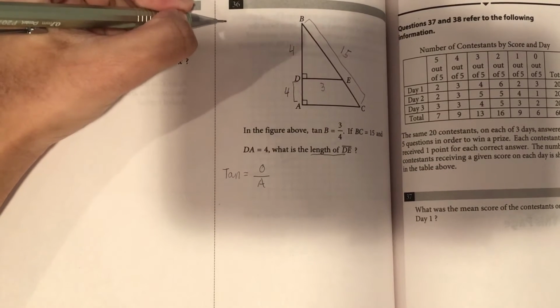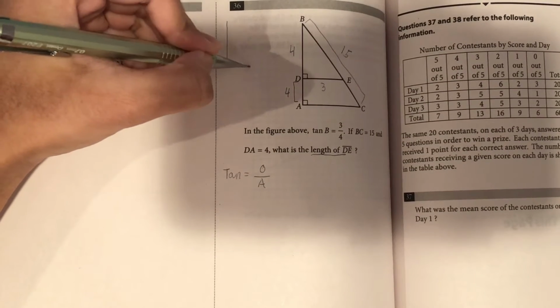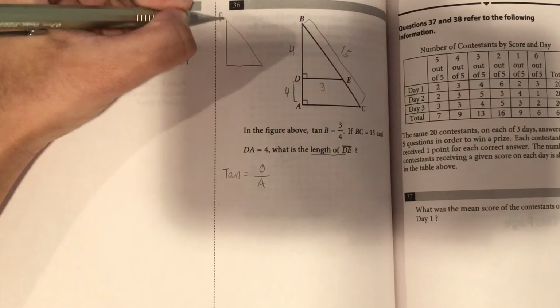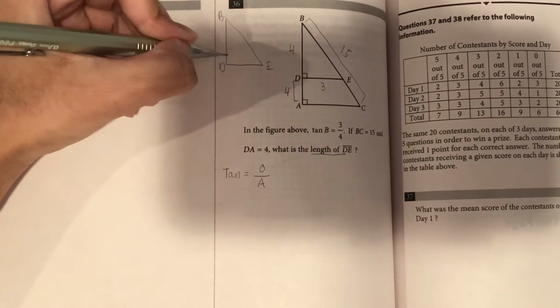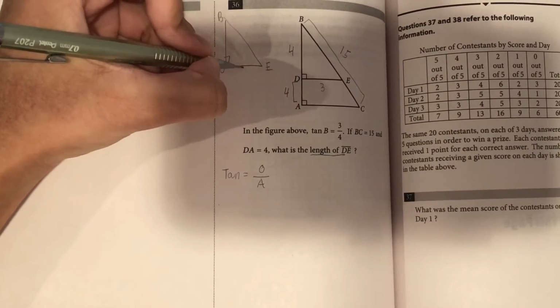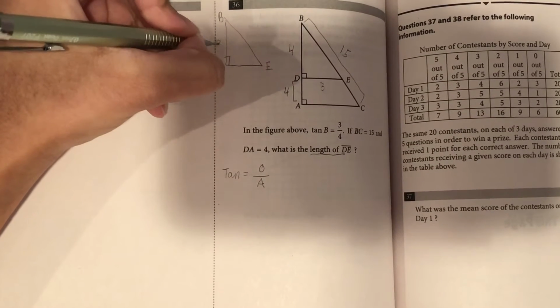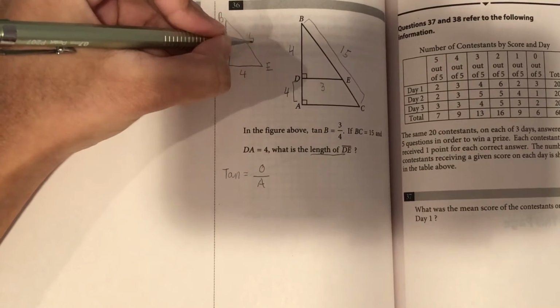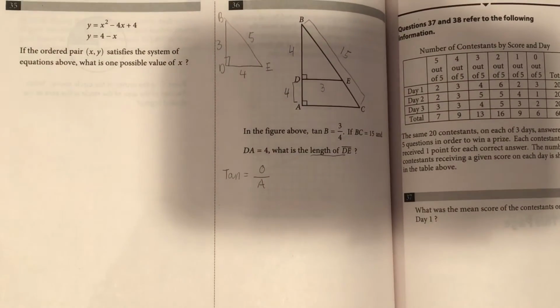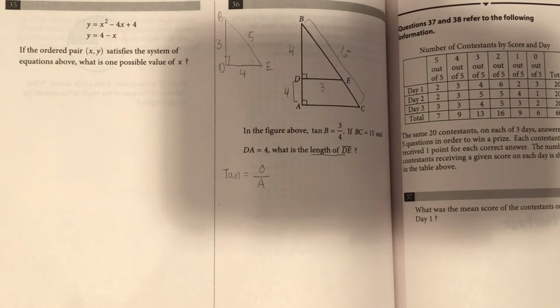Then I'm just going to redraw that top triangle onto the side here. That's BDE, and that's a right triangle. So we have sides 3, 4, 5. That's our ratio. We know it's 5 because of the Pythagorean theorem, or you can also memorize the 3, 4, 5 Pythagorean triple.